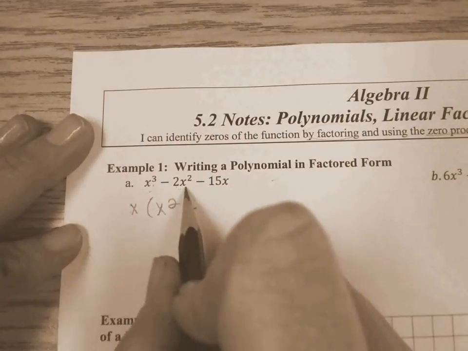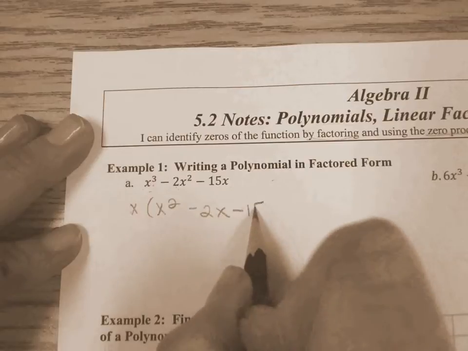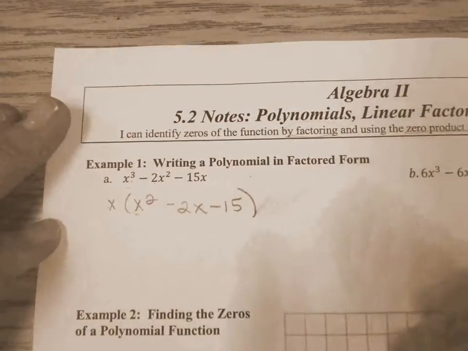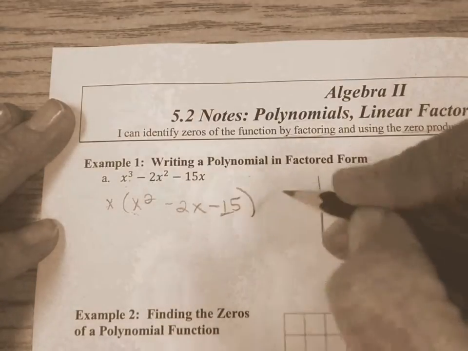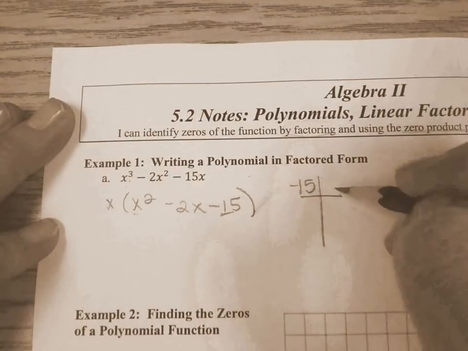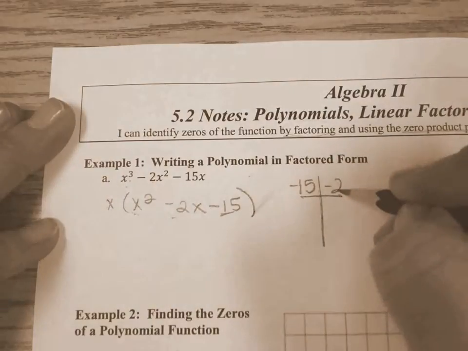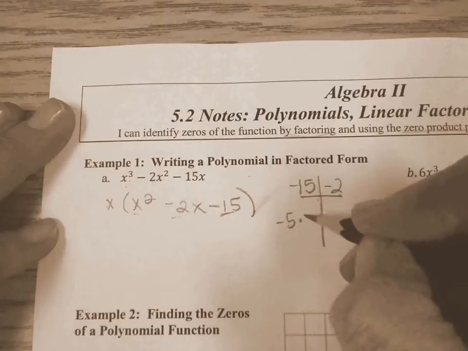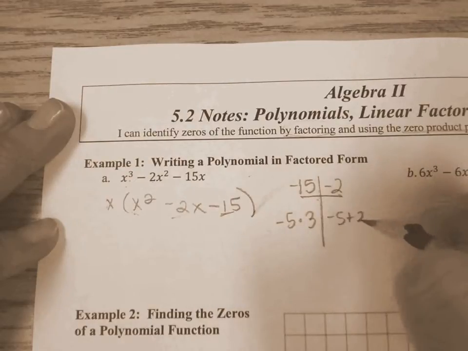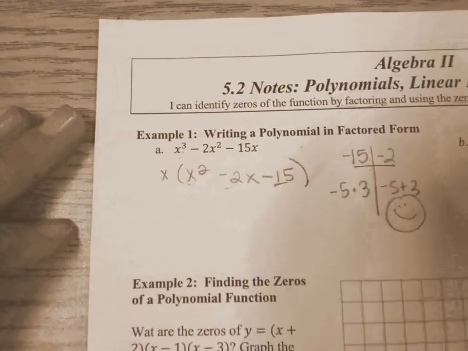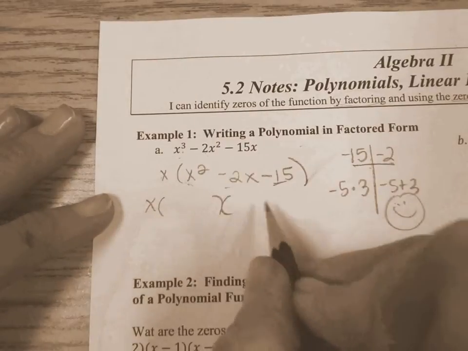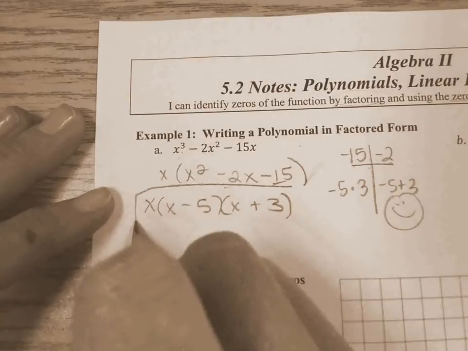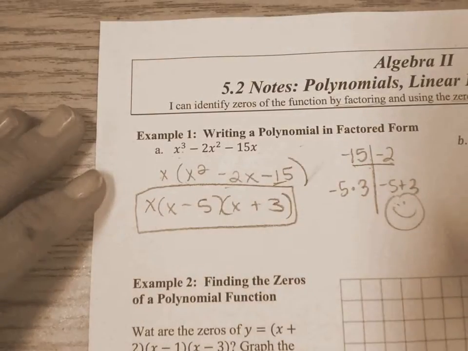Dividing by x, we get x squared minus 2x minus 15. This can be factored further. We can factor this middle trinomial. The c value goes on the left. The b value goes on the right. Two numbers that multiply to get negative 15 and add to get negative 2. That works out. So we could rewrite this with the x in front and then x minus 5, x plus 3 as our second and third factors.